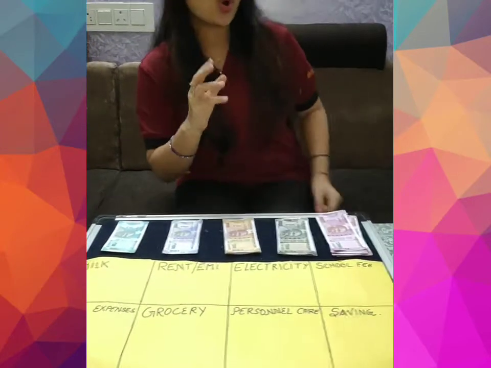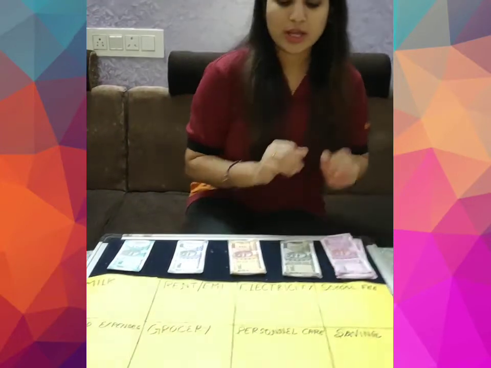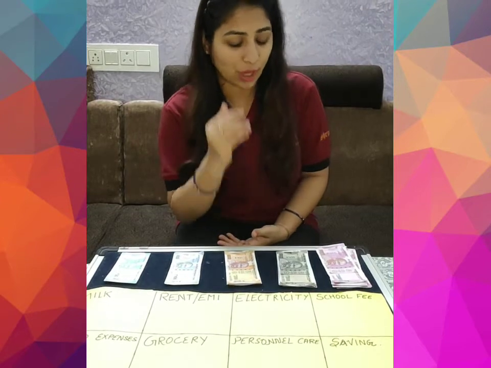Okay, so what we all need to do, this is all the money which we all are having. Okay, I'm having as of now. So what you all have to do at your home is put these amounts over here.